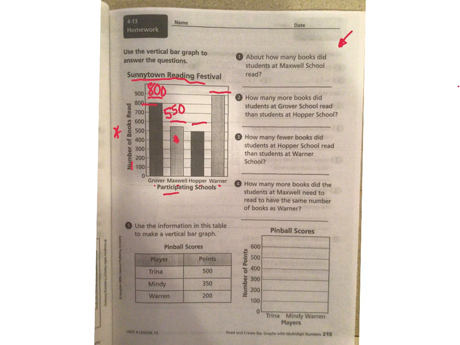We are going to answer the questions over on the side here, and I'm going to let you do those on your own. I would just tell you when you get to number 3, it says how many fewer books did the students at Hopper read than the students at Warner. Whenever I see how many fewer, I know I'm going to have a minus problem. So I'm going to need to show my work over here on the side. I'm going to look at Hopper and Warner and put the big number on top and do my subtraction.